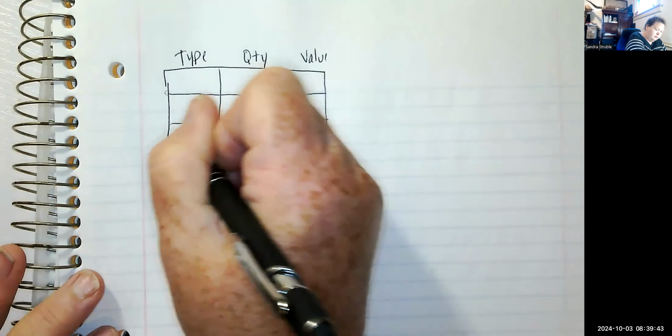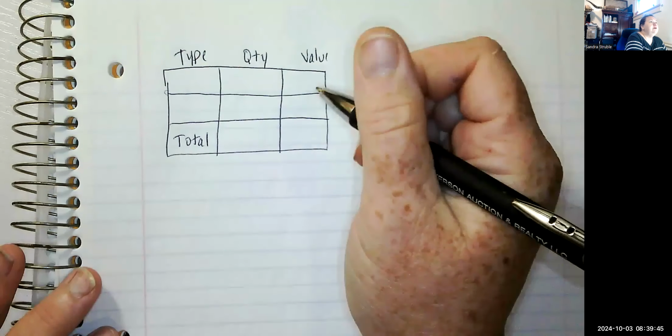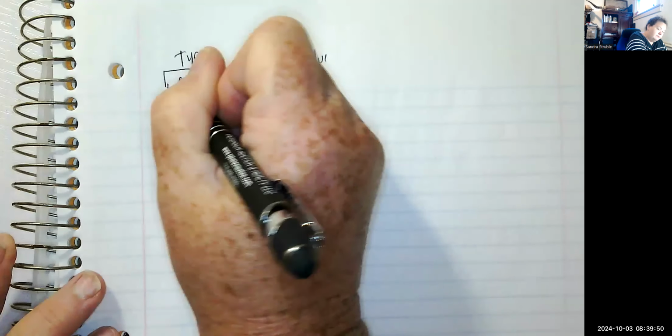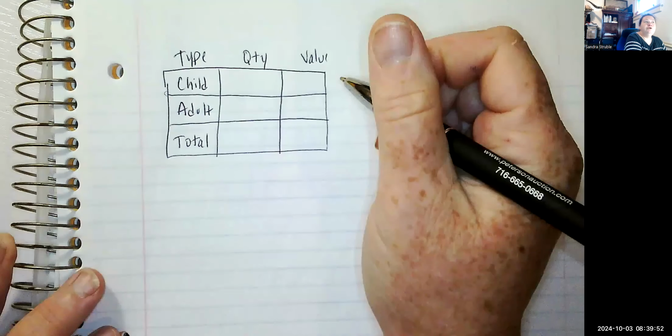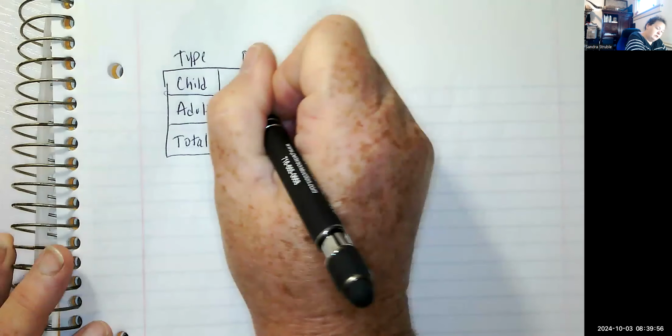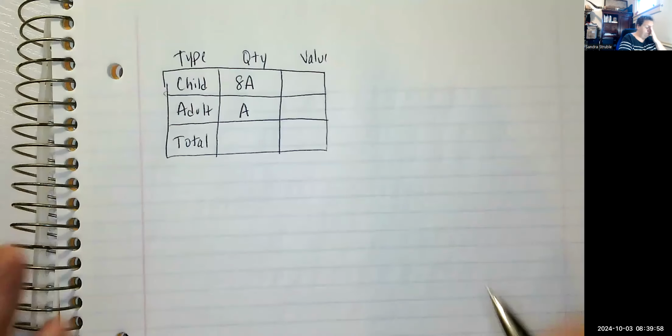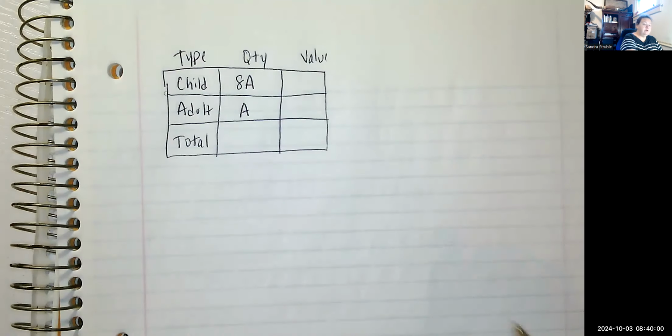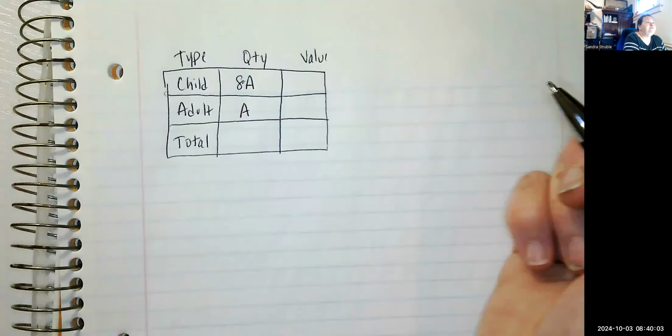I have my total. They're telling me we're going to have children tickets and adult tickets. And they just told me that for every adult, they're going to have 8 children. 8 children for every adult.